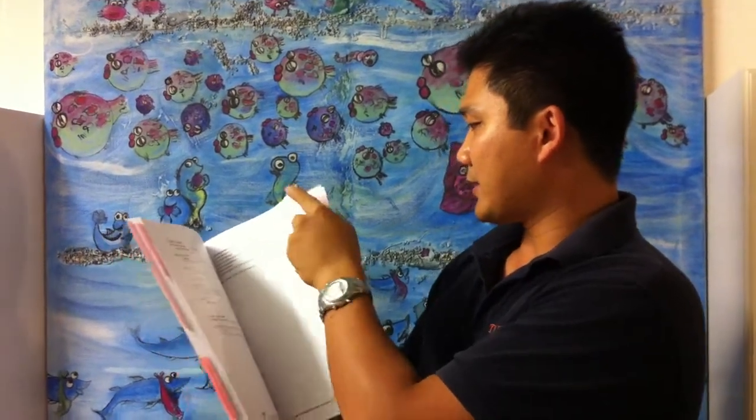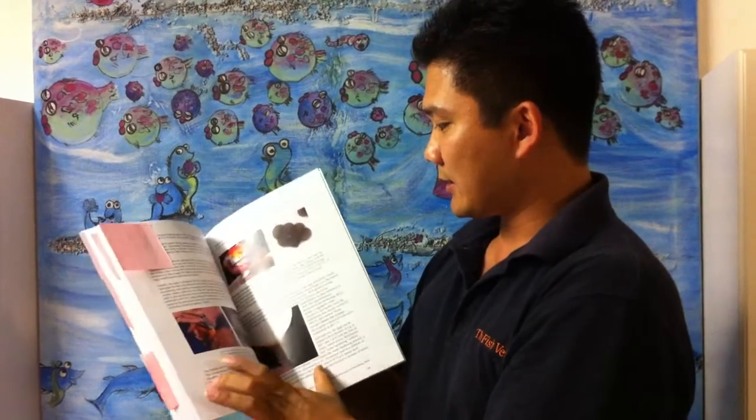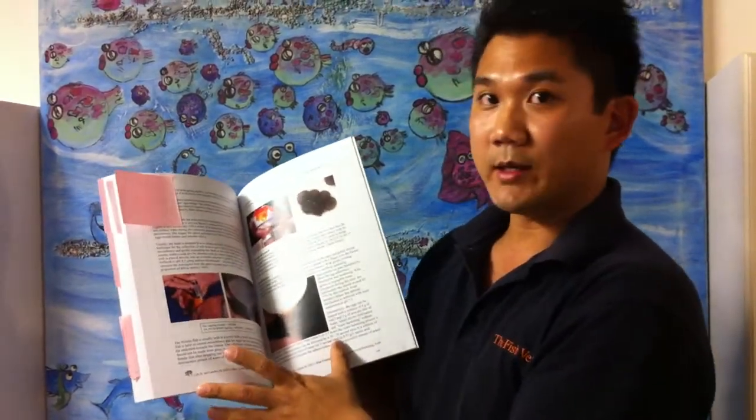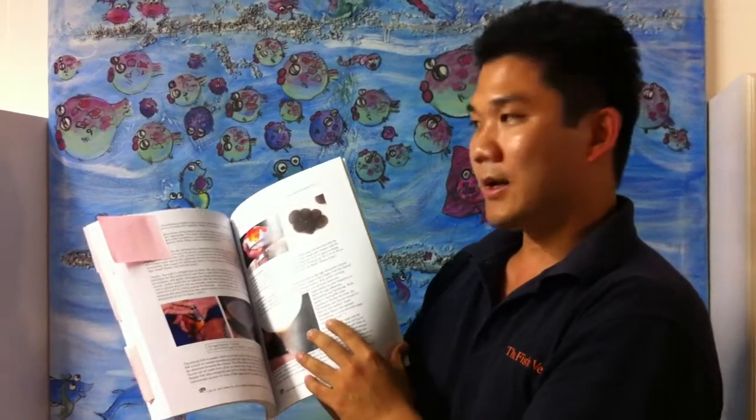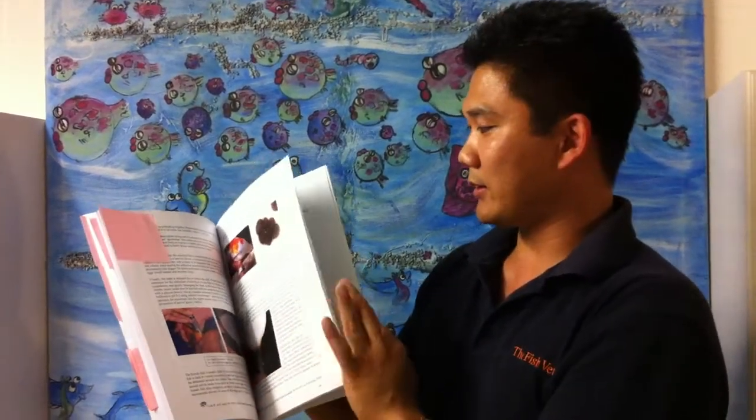And the last section I'd like to share with you is to do with breeding fish using hormonal induction. So I've got little pictures and diagrams, paragraphs about how to use that.